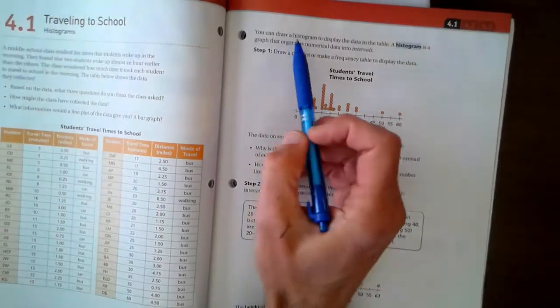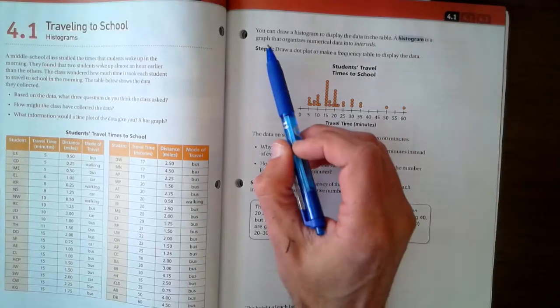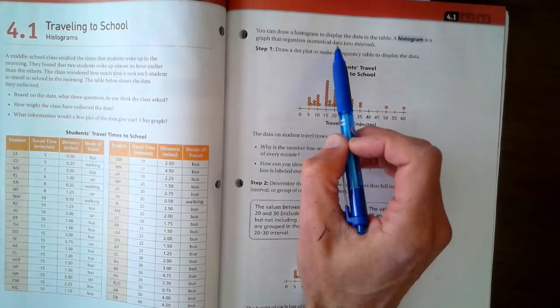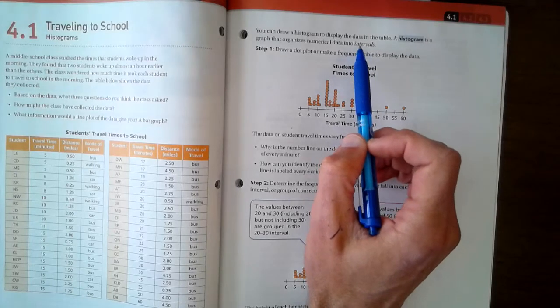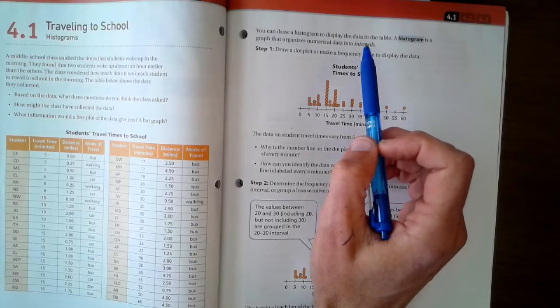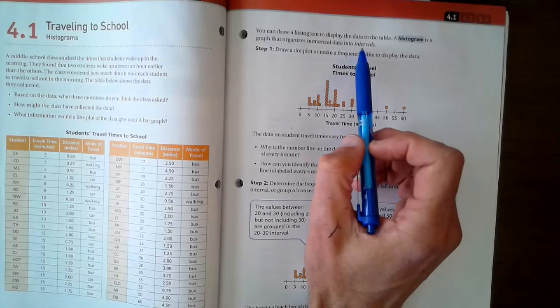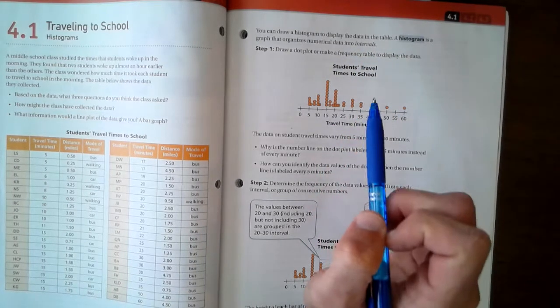So I'm going to move on to page 87. It says you can draw a histogram to display data in the table. A histogram is a graph that organizes numerical data into intervals. Remember I asked you that question about a minute ago. What are some differences between bar graphs and histograms? Well, here's one of them. Histograms have to do with intervals. So if you're dealing with intervals, you would use a histogram.